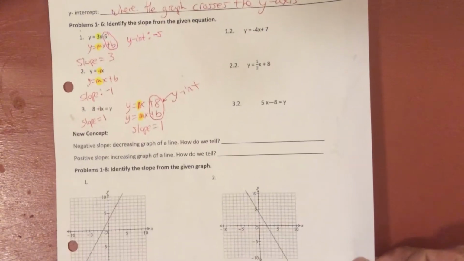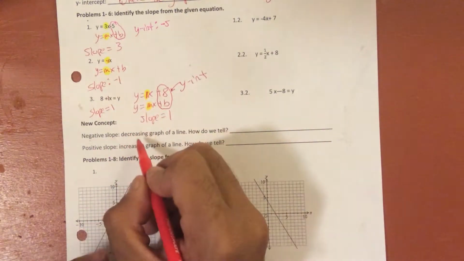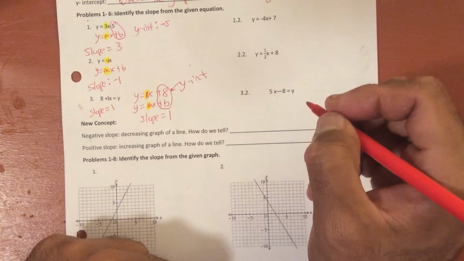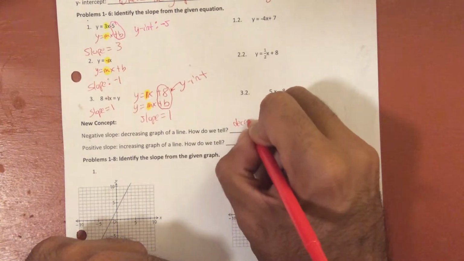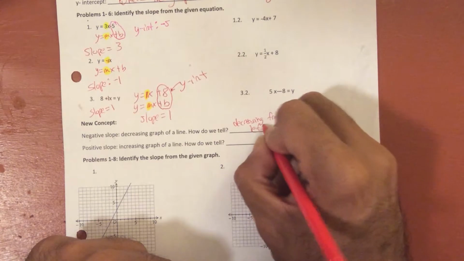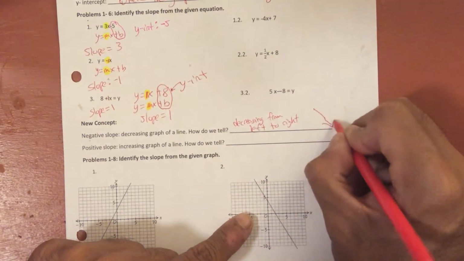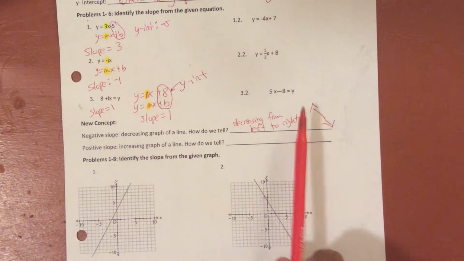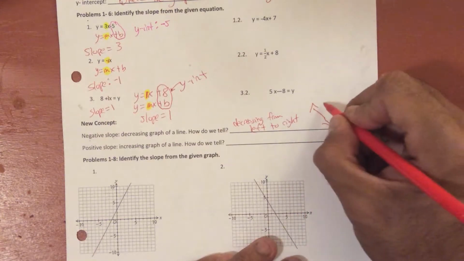Now, the next part of today's notes is understanding that if you have a negative slope, it means it's a decreasing graph of a line. And how do we tell? We tell that it's decreasing from left to right, and it looks like this. It looks like a line. So a graph, you read it from left to right, and if you notice it's going downstairs, then that means it's decreasing.